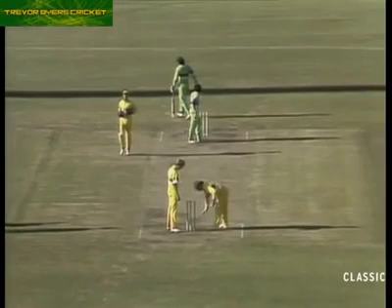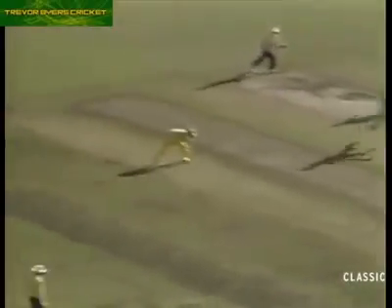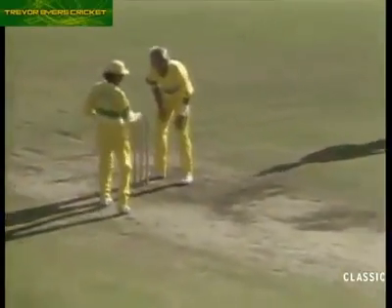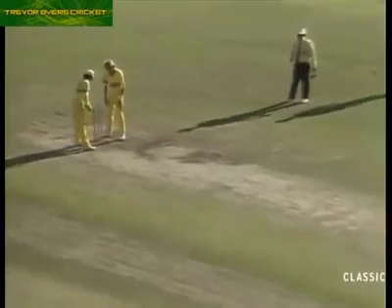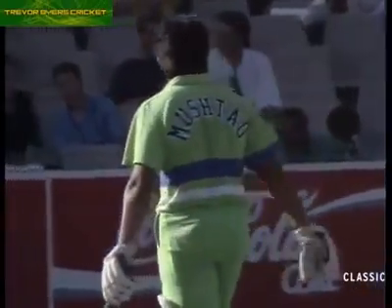Alan Border not using too much energy in lifting the bail there. So, two teenagers. Really, it was the call for Mushtaq. He turned his back and left his mate stranded. So Waqar Younis is out. Pakistan have lost their 8th wicket with a total at 218. At 4.51 per over, just 49 overs for the Australians, and they're not going to find it all that easy out there, even though Wasim Akram is not playing.